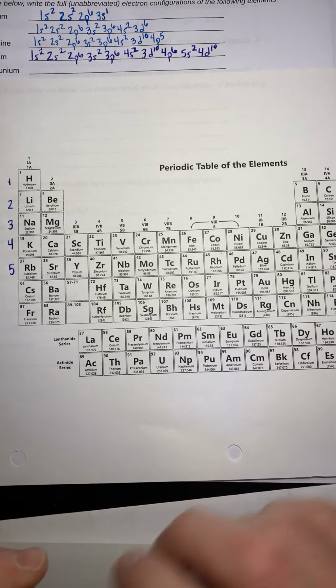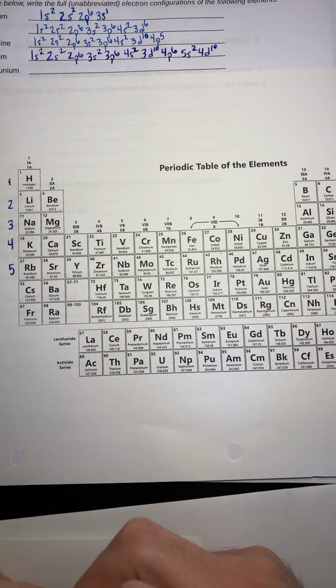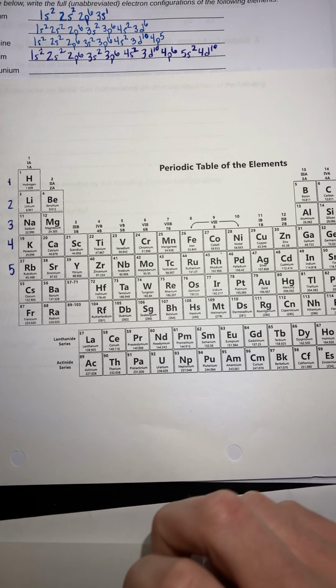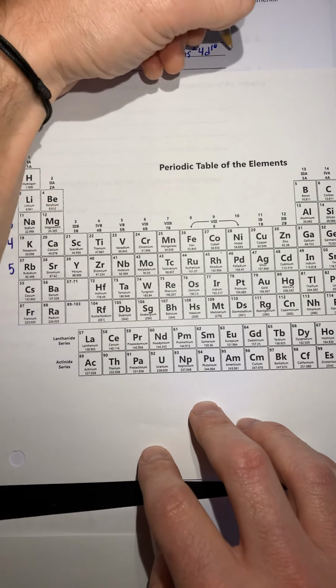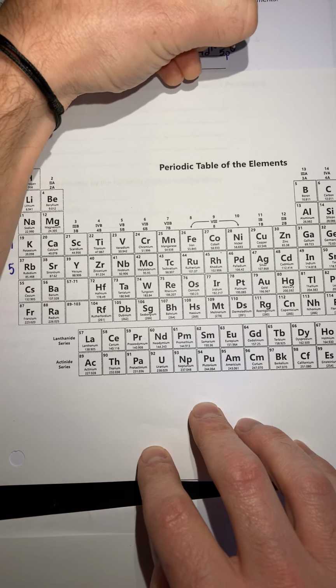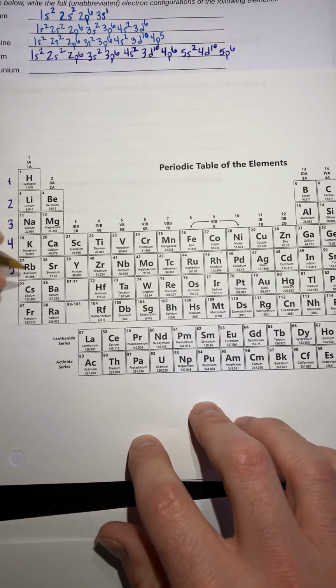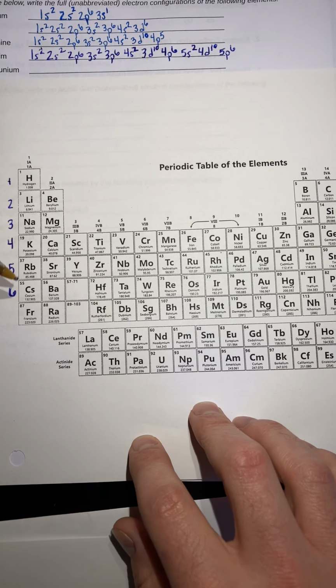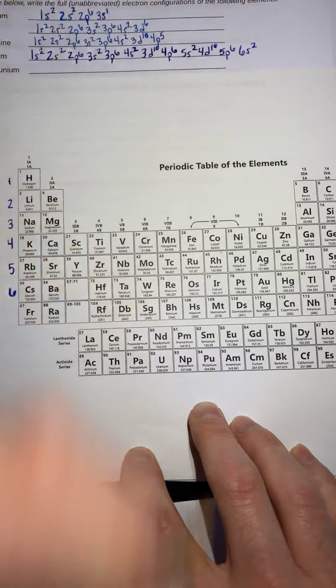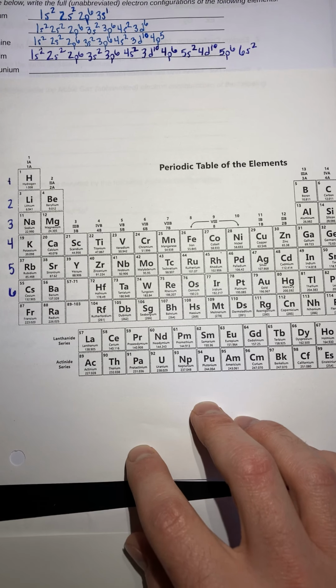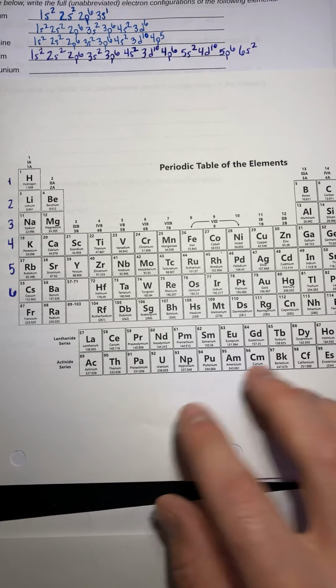Barium's Ba, second column. So 4d10, then 5p6, and then barium is the second one over in the 6th row. So you have 6s2.